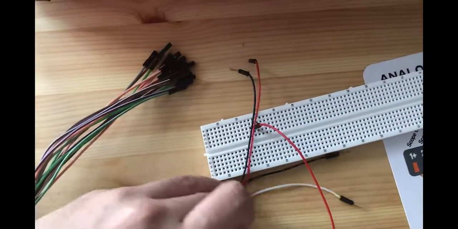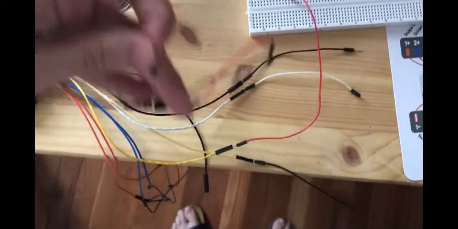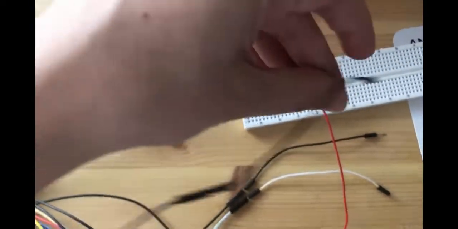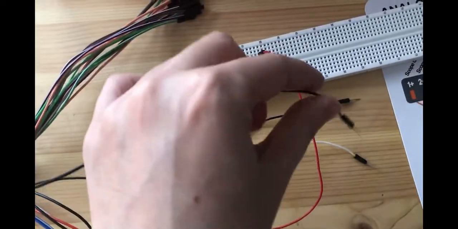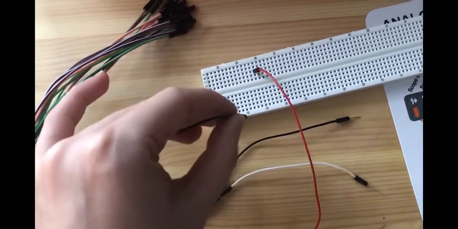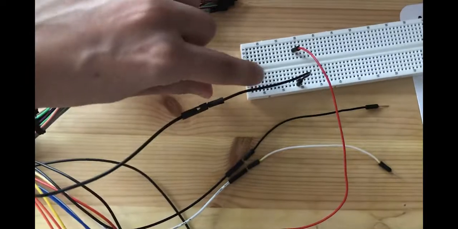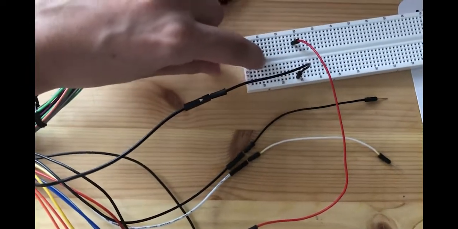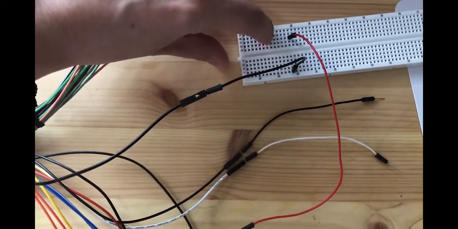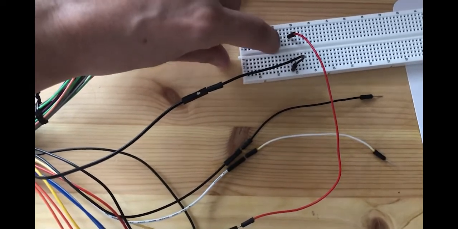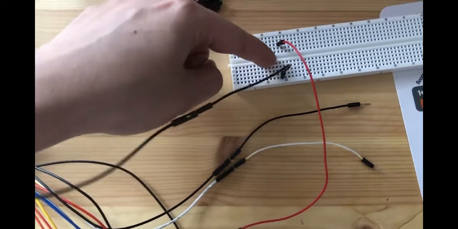So as we said, the yellow one is going to be the signal, and this black one is going to be ground somewhere on our breadboard. And you know that these lines on the breadboard are connected together, but they are separated by this.